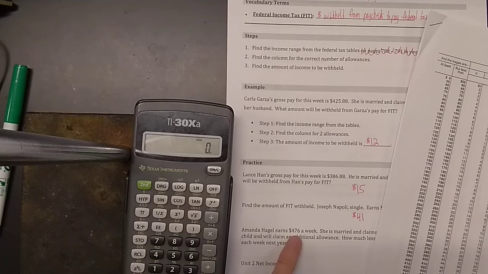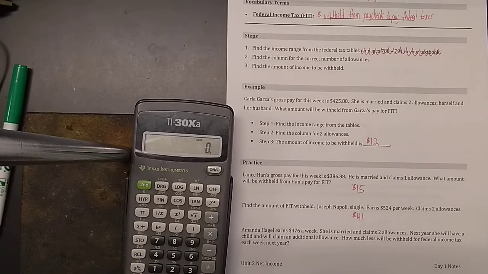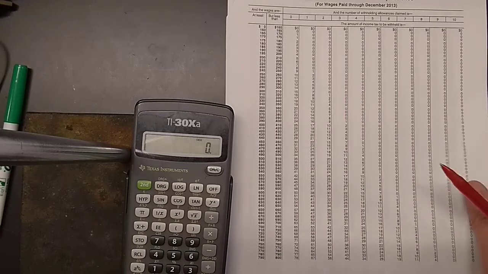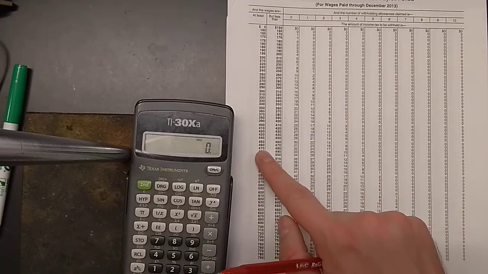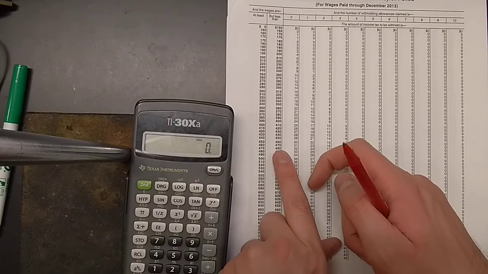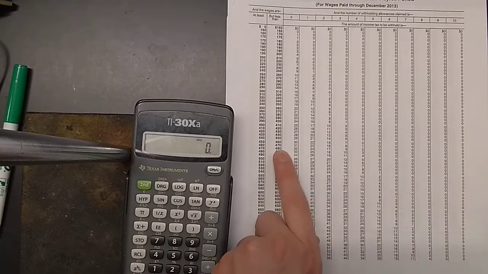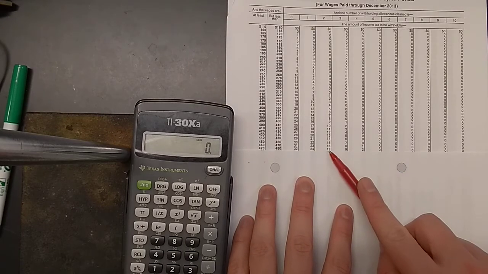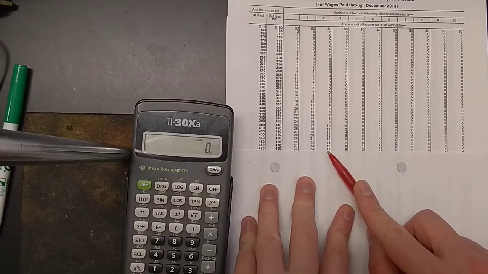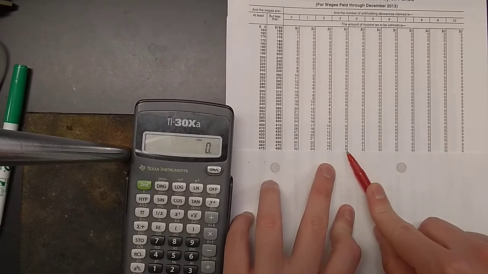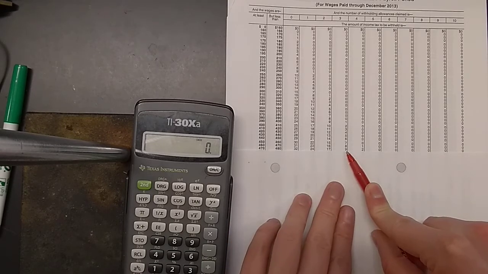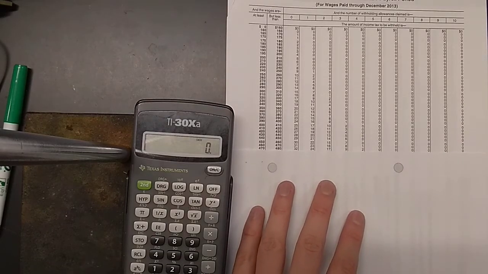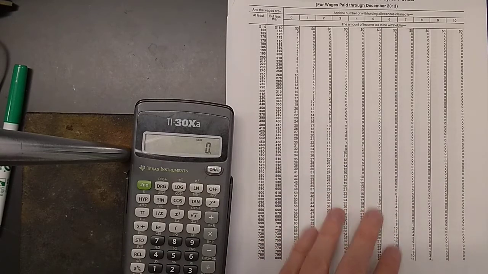She earns $476 a week. She's married and claims 2 allowances. So I need the married page, and I need to go to 476. Okay, that would be between 470 and 480. And she claims 2 allowances. That means $17. Next year, she's going to claim 3 allowances. She's going to have a baby. She'll only have to pay $9 in federal income tax per week next year. We want to know how much less she's paying. So that's pretty simple to do. 17 minus 9 is 8.